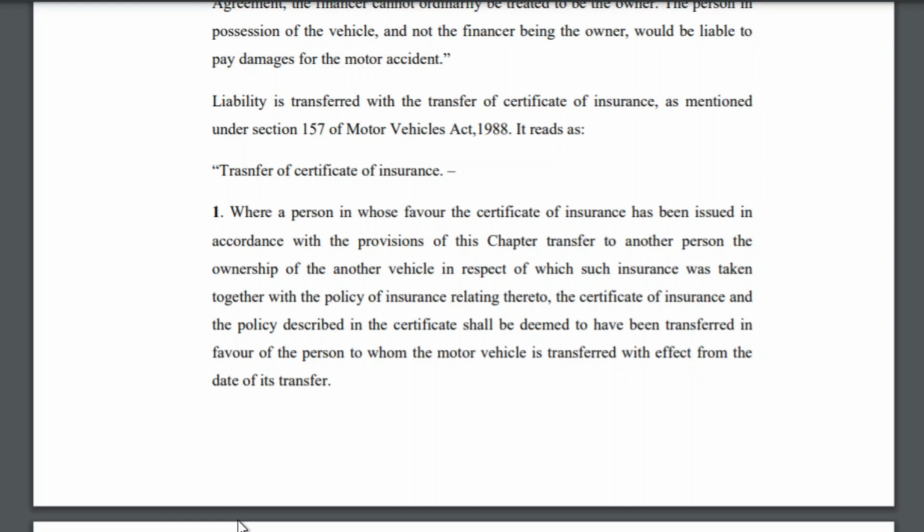So here the procedure has been laid down with regard to granting and renewal of the driving license. Further, it has laid down effective standards for pollution control devices and licensing of the drivers of motor vehicles.